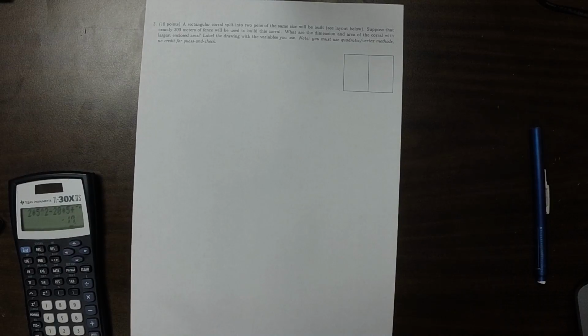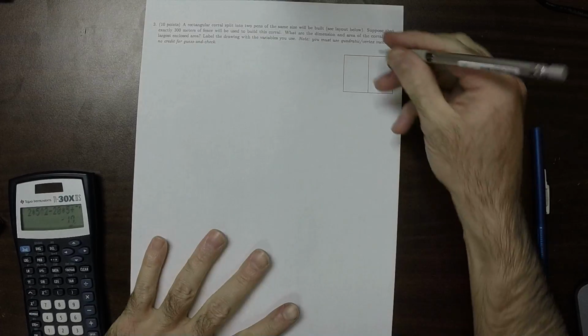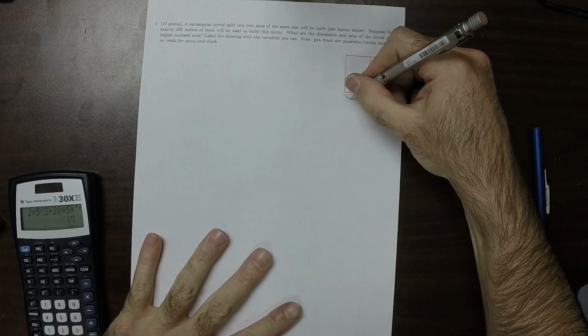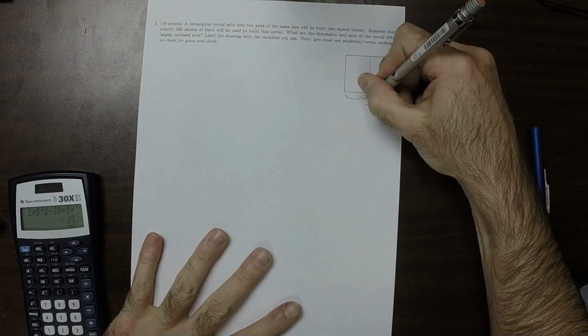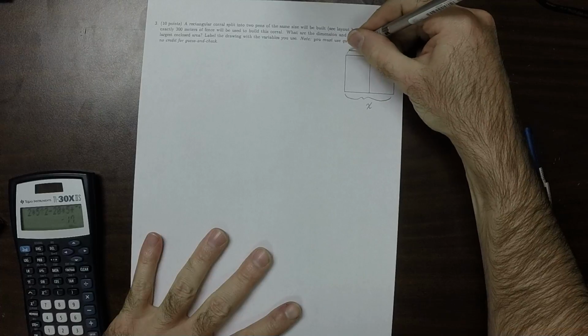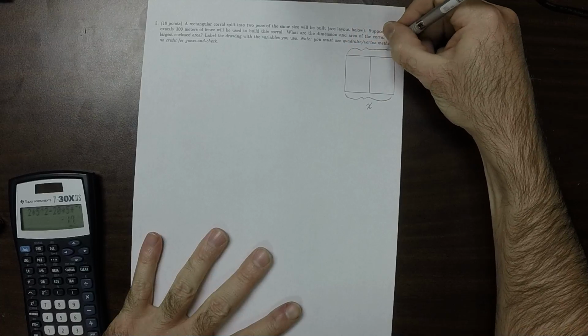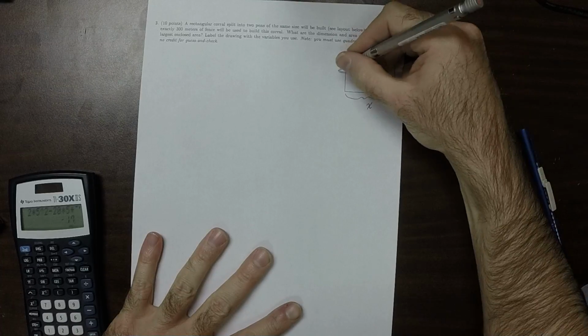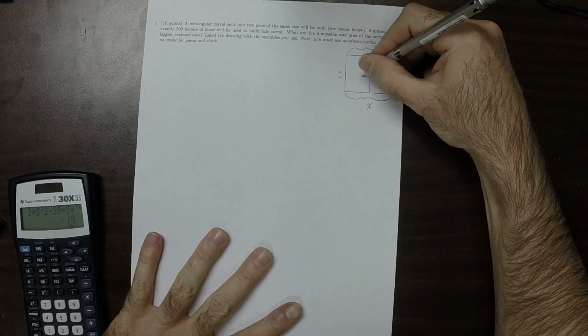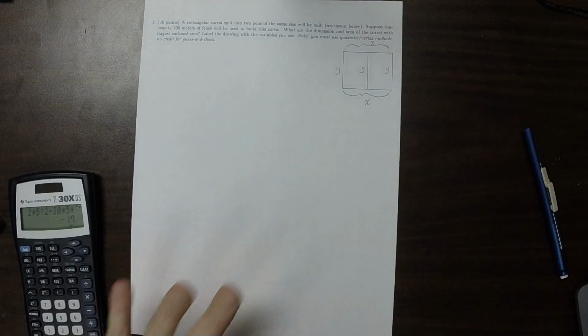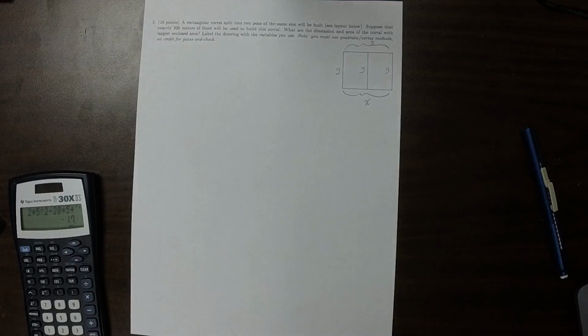Okay, last question. Suppose that we have 300 meters of fence to do this. Okay. So if we call this measurement x, then this measurement is another x. And if we call this one y, then there's 2 more y's. So we've given names to each one of those extents.